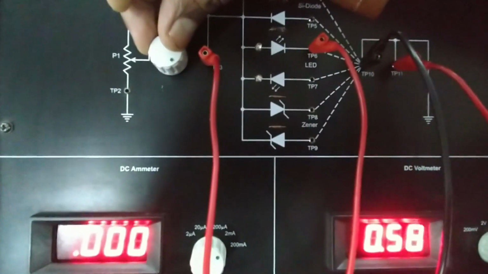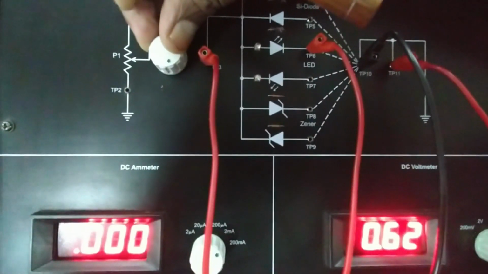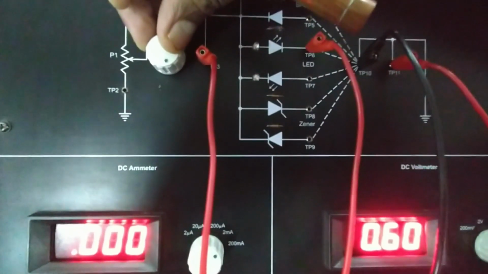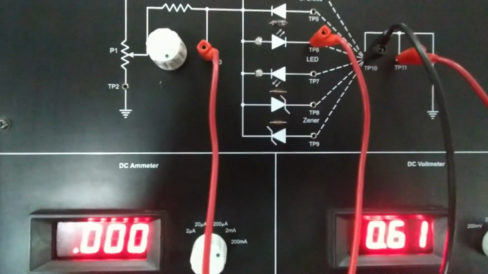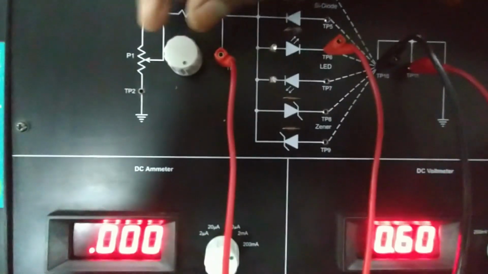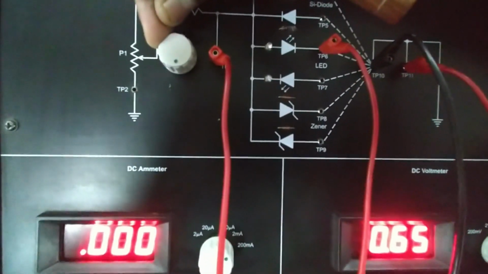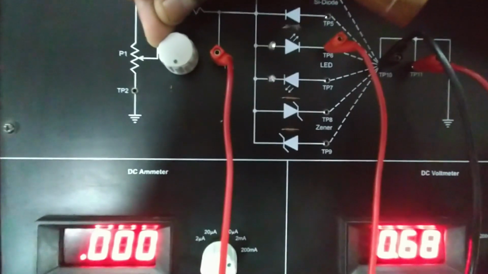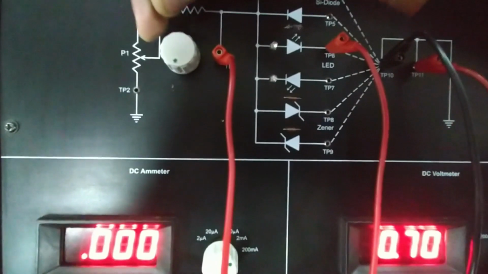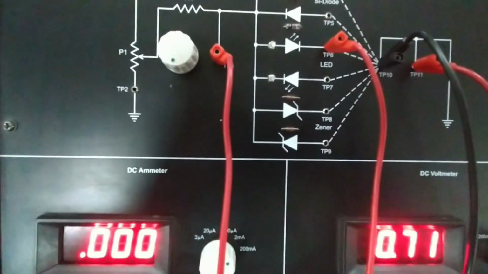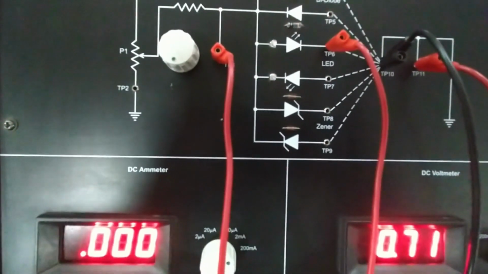Now I increase it to 0.6 and I'll write 0.6 and 0. Now I'll go to 0.7. So I note down 0.7, also 0.